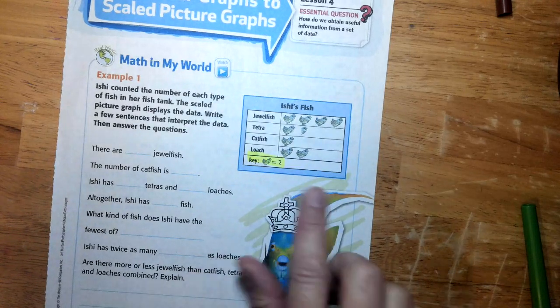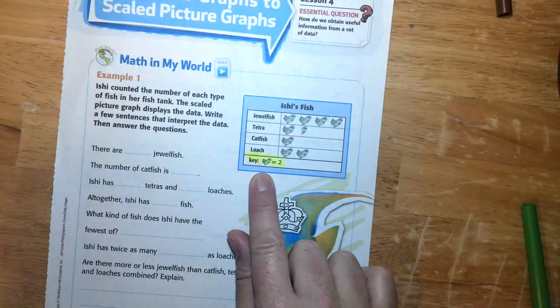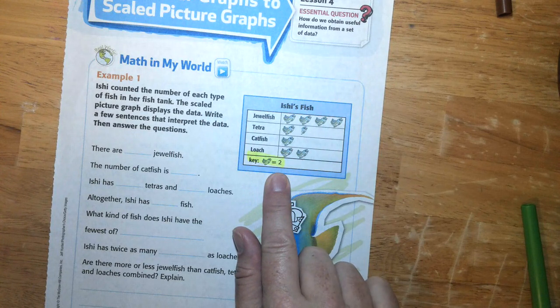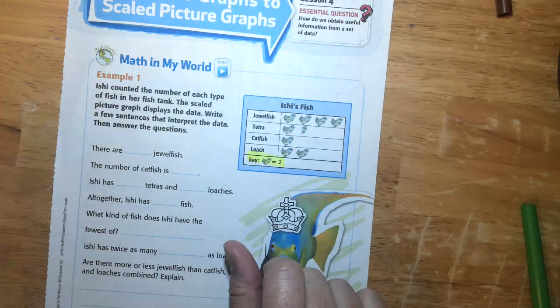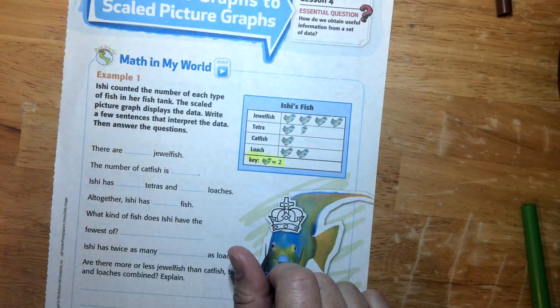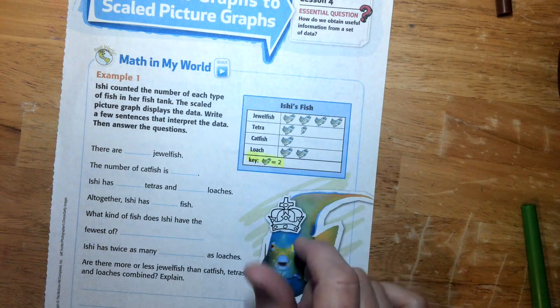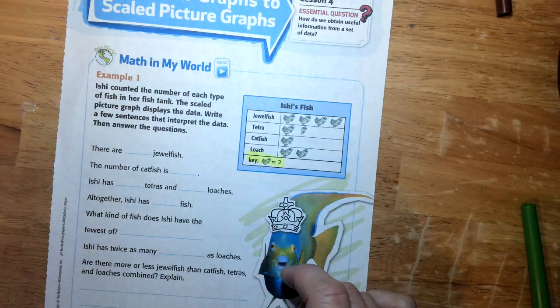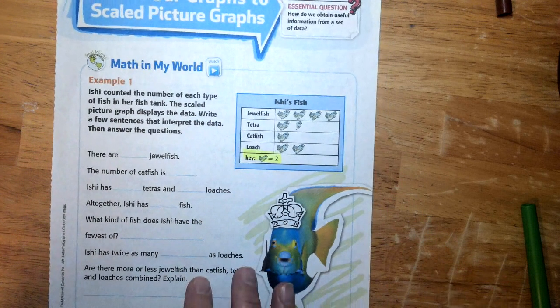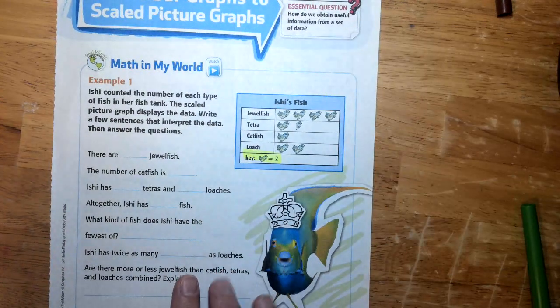But they have decided that this key, 1 fish equals 2. So the amount is 2. So when we are counting, each of these fish is going to represent 2. So there are blank jewelfish.